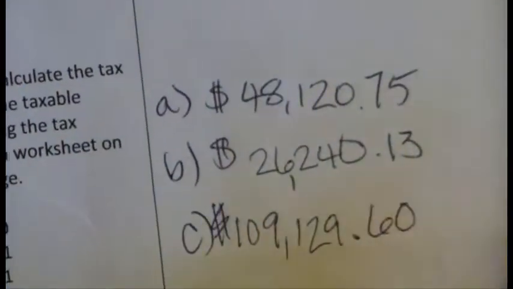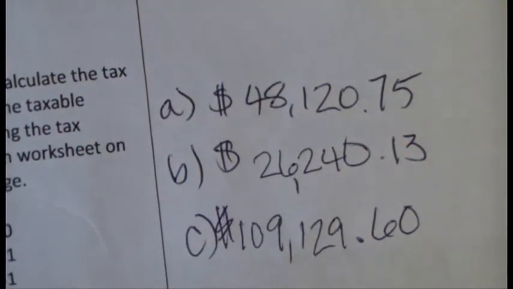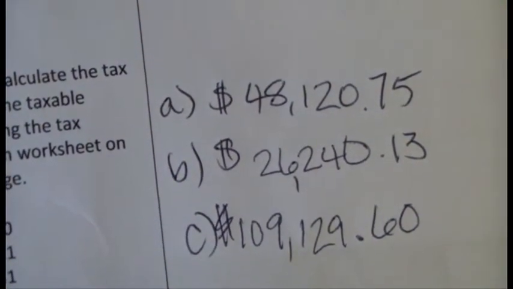There you go. So that's how to calculate your taxes using tables, worksheets, and schedules.